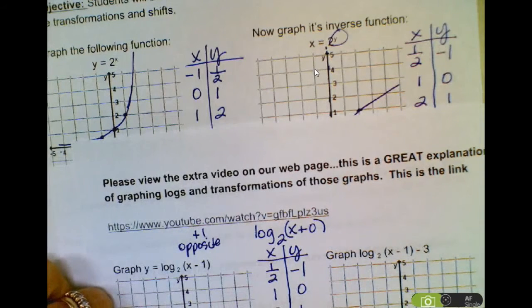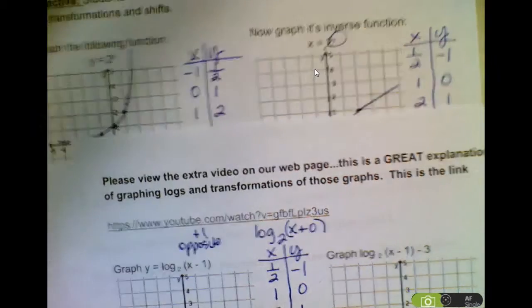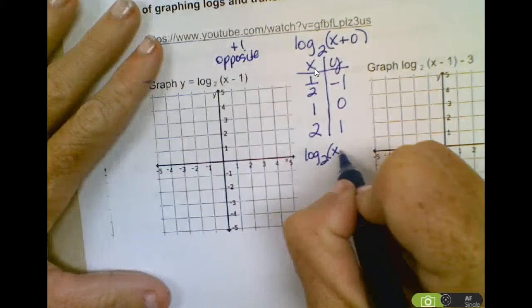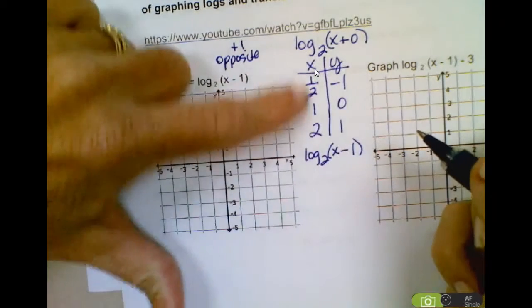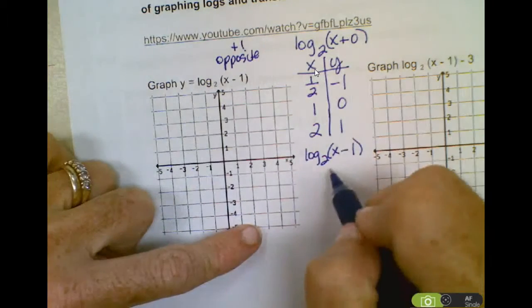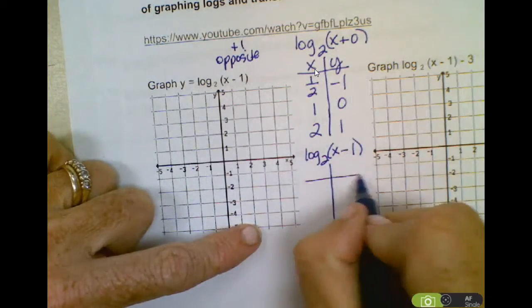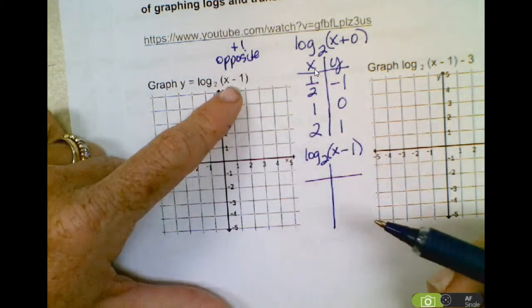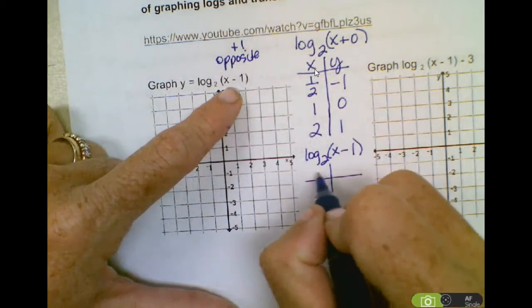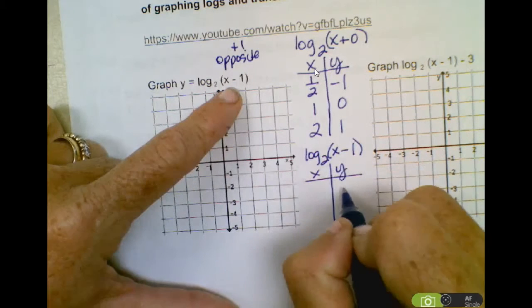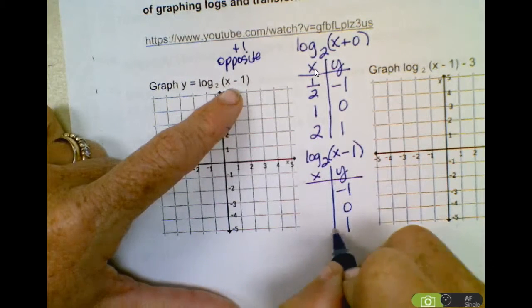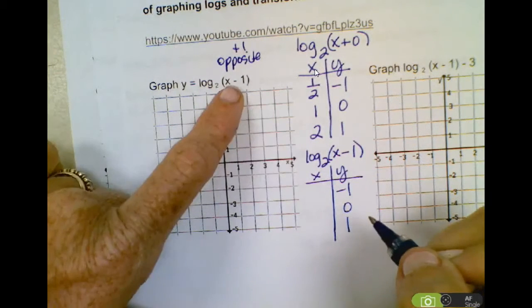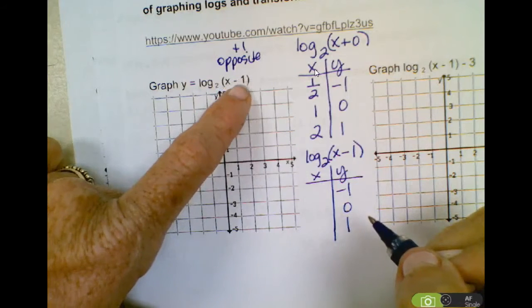So for the log of 2x minus 1, we're going to add 1 to all of our x inputs. Our y's do not change. The outputs do not change. But that x input is going to change because we have to increase each of them by 1. So these don't change, but each of our x's increased by 1 because I've got to compensate for that -1 there.